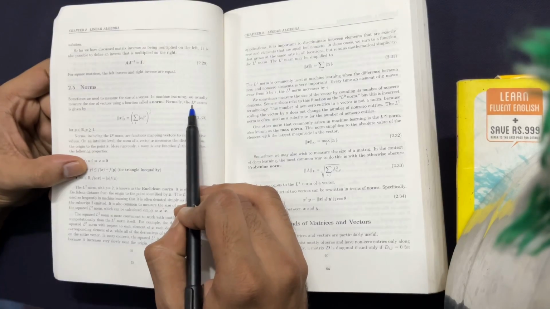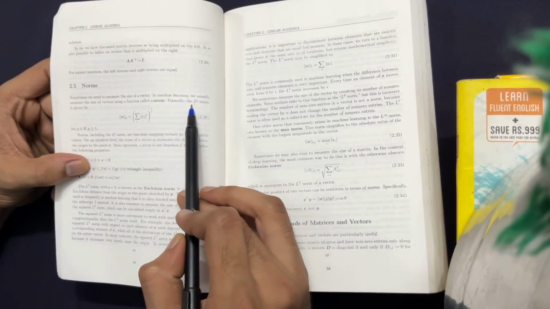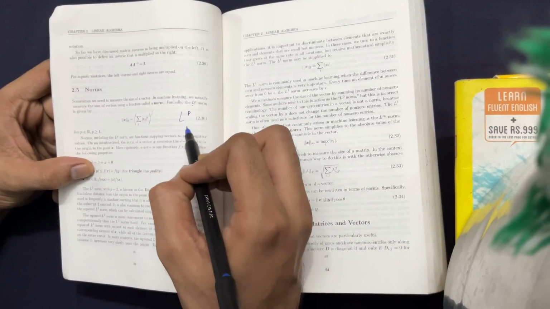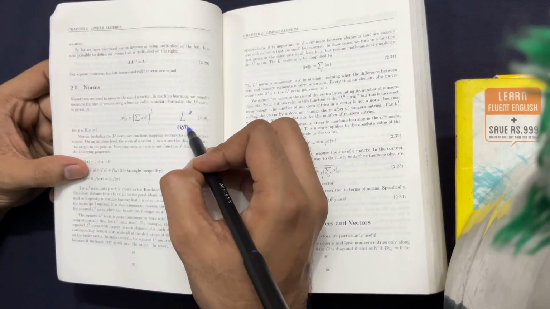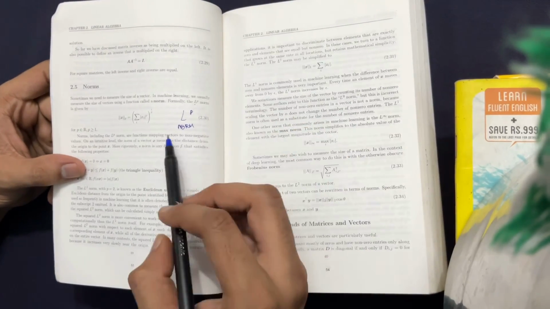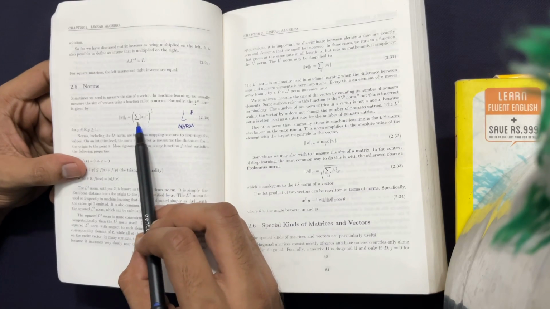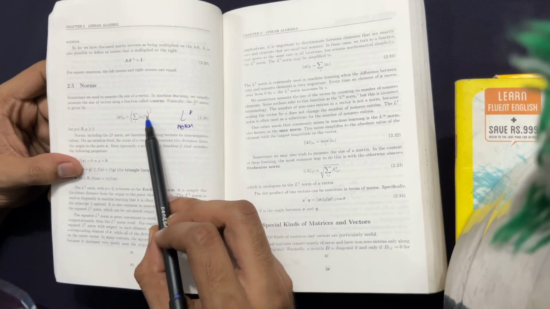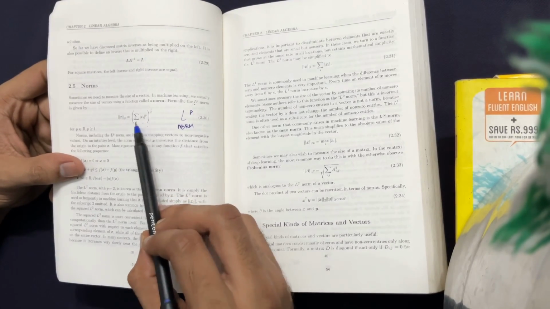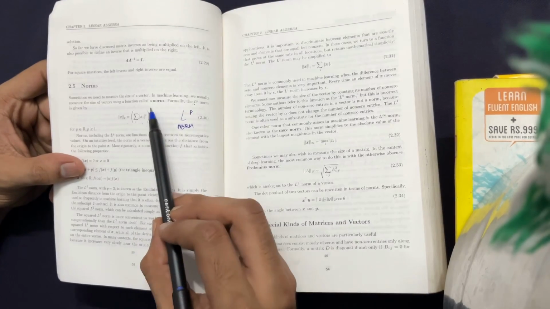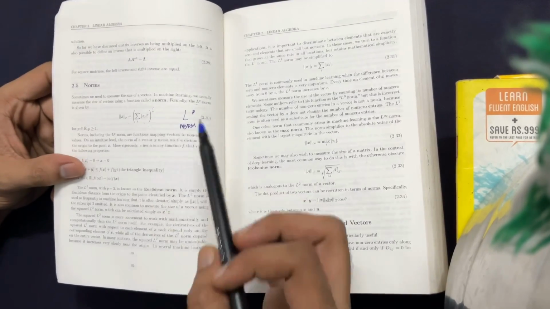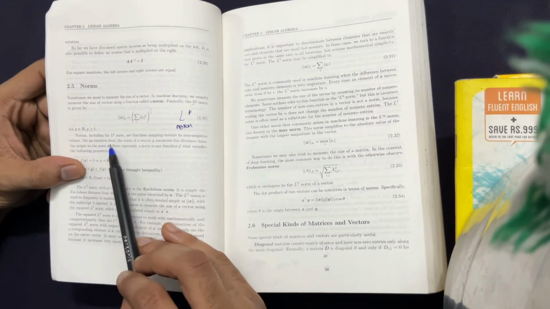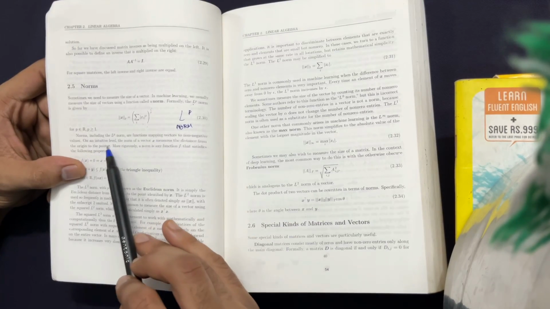Formally, the L^p norm is given like this. Basically, it is the sum of all the absolute values of the vector elements raised to the power p, and then you take the p-th root of it. Norms, including the L^p norm, are functions mapping vectors to non-negative values. Intuitively, the norm of a vector x measures the distance from the origin to the point x.